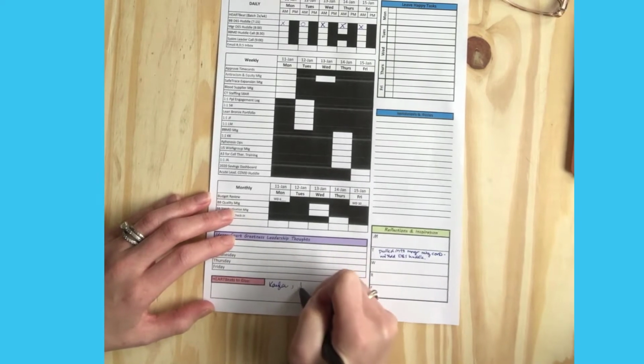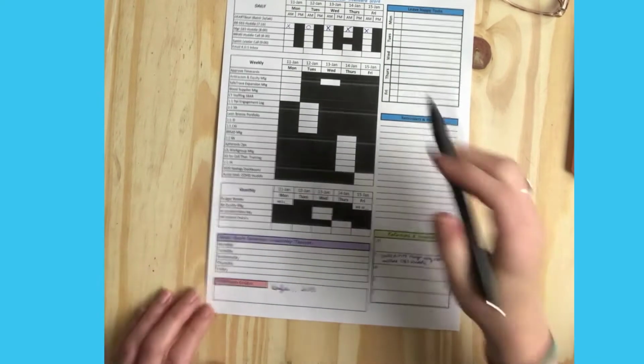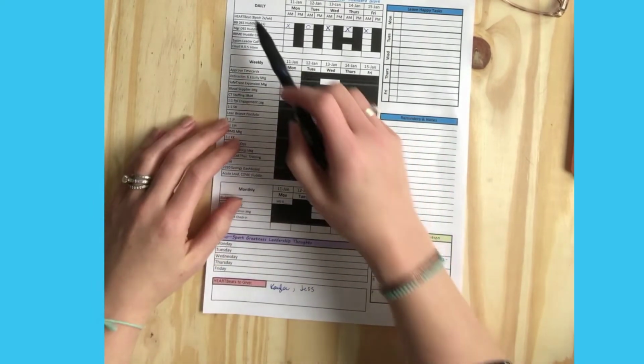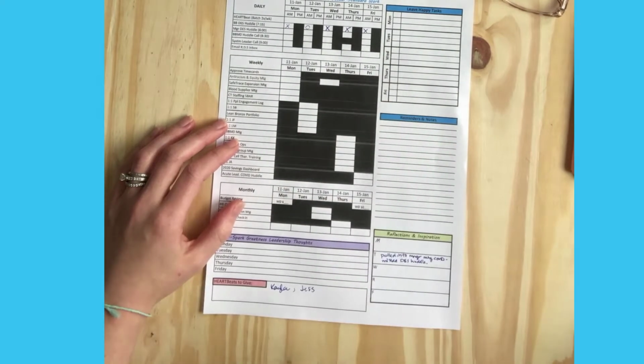Put my sister's name. Okay, so that's what that's for. So you can customize that. If you want to recognize your staff in whatever way, you can make a spot for recognition.